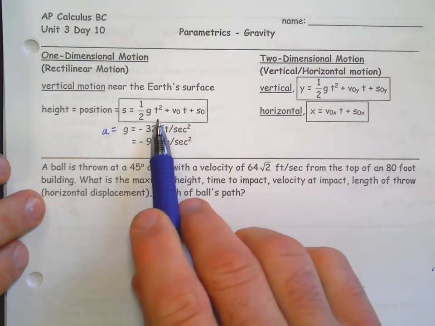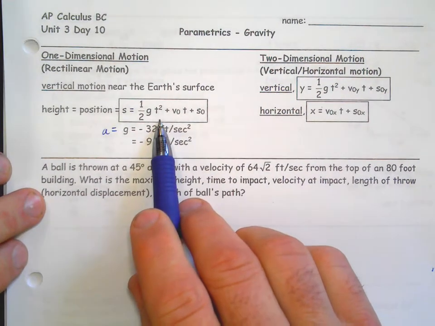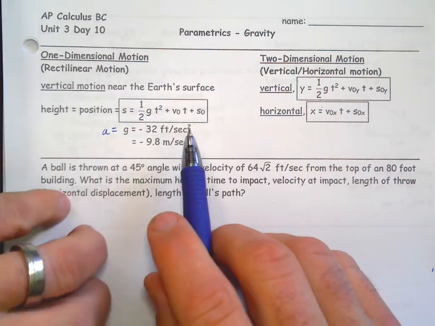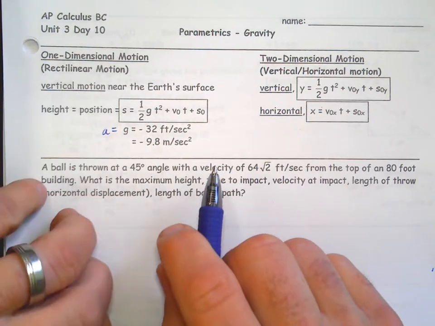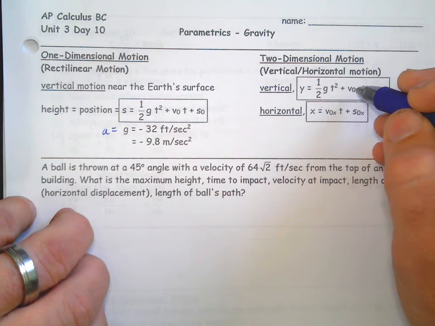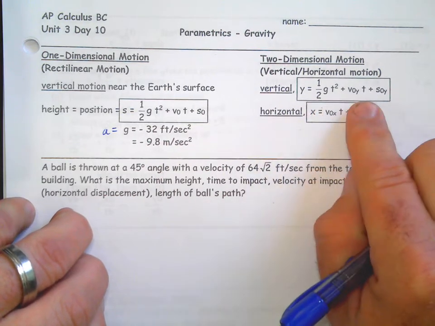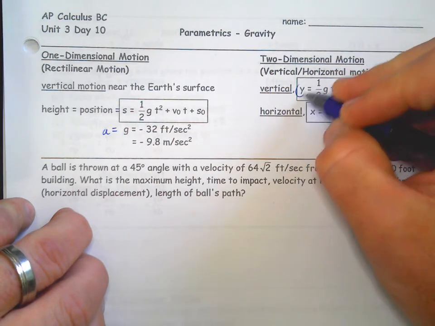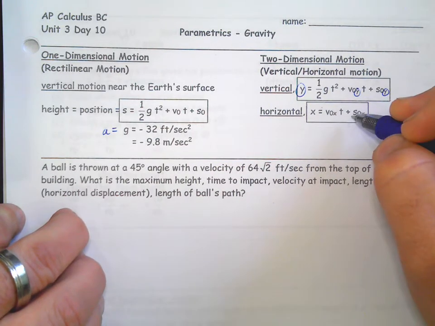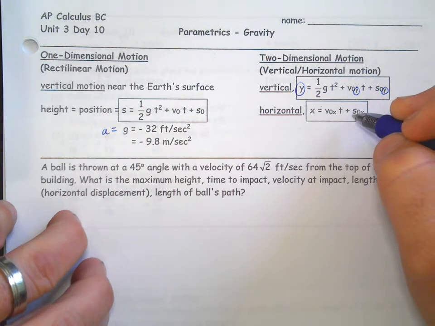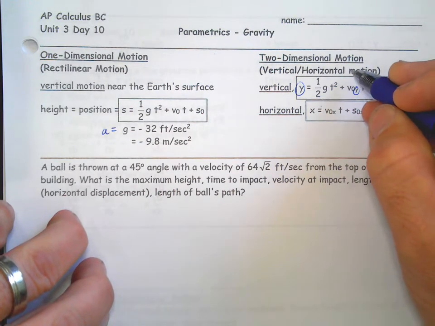This was the equation that we developed for position. But now we're going to be doing two dimensions. Now in two dimensions, the vertical motion is still affected by gravity in the same way. So we have the same exact equation, but it's just in the y direction, okay? In the x direction, horizontally, gravity does not affect it.